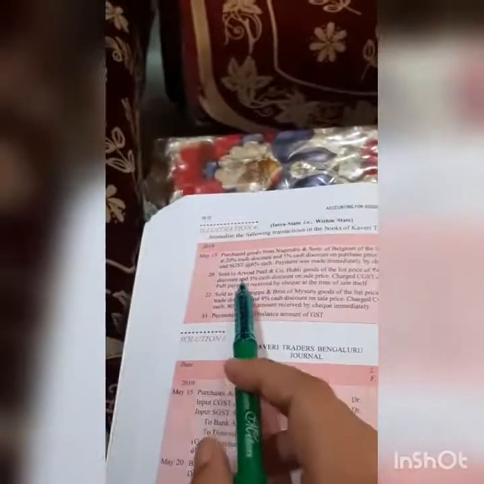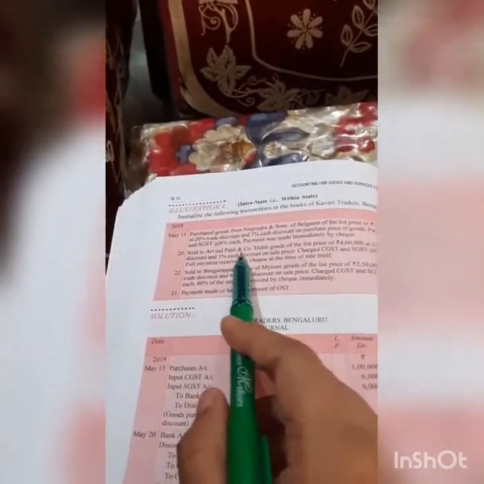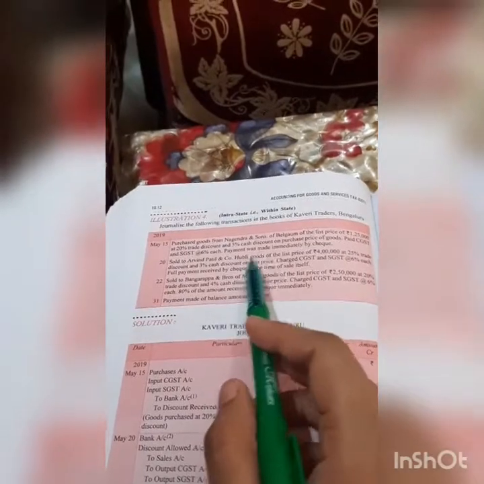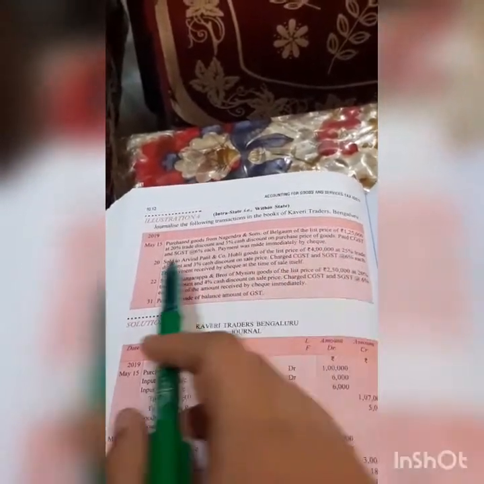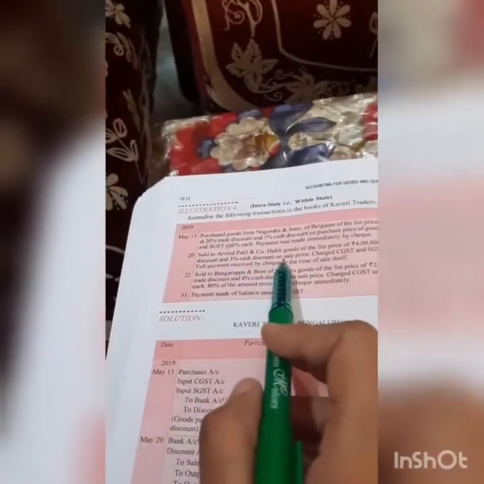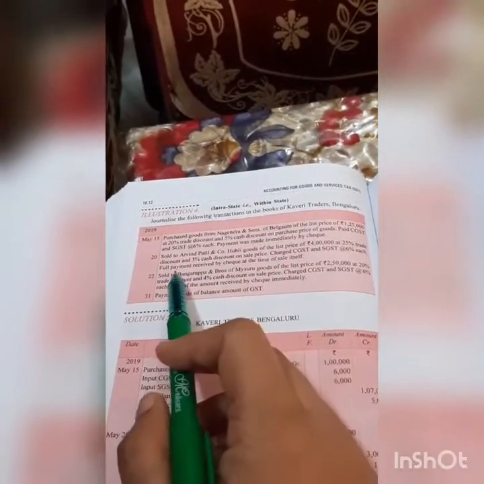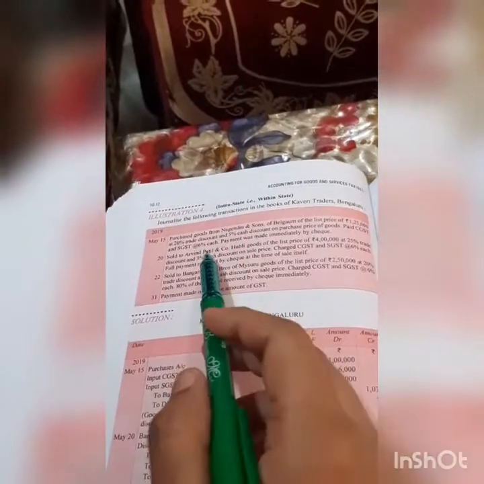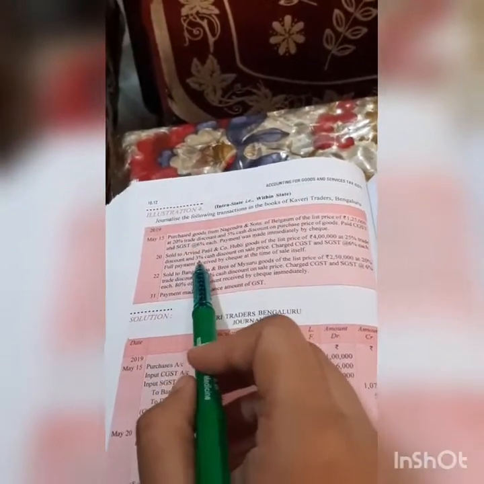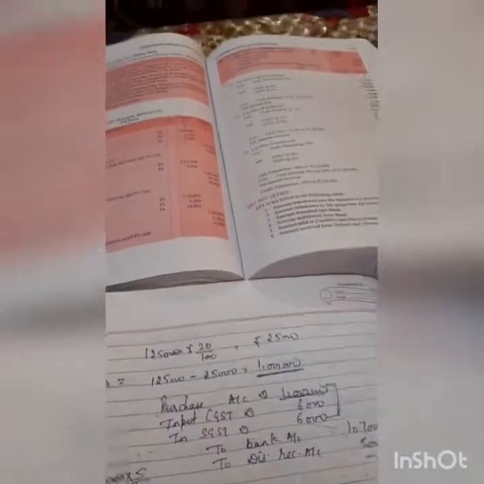The next is as on 20th, sold to Arvind Patil and Sons Company, Hubli, goods list price 4 lakh, 25% trade discount, 3% cash discount on the sales price. Again the rate of GST is 6%. Full payment is again received by cheque. Here you have sales instead of purchase, so here you will have to make the entry. Firstly, find out the amount. This is the first entry.